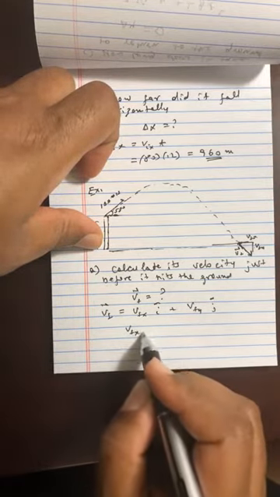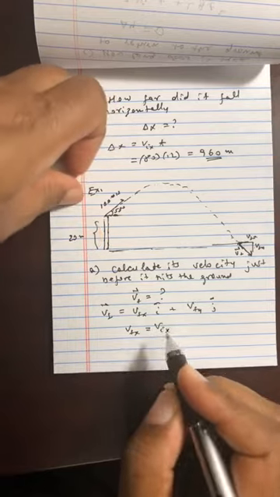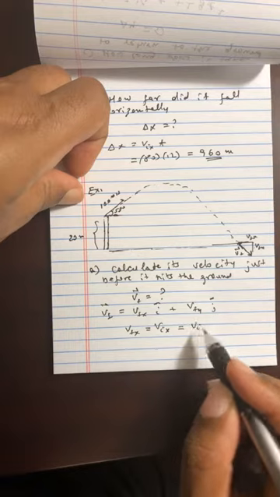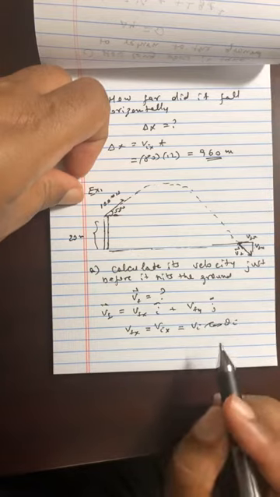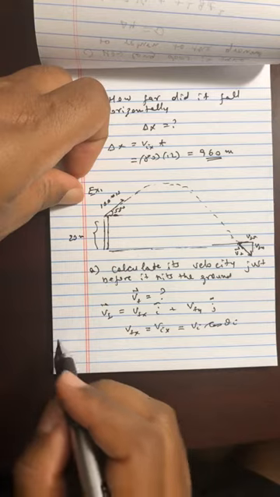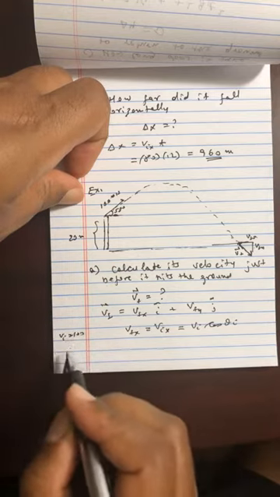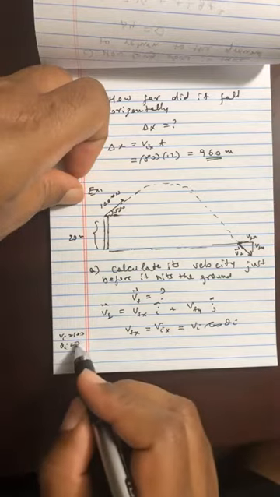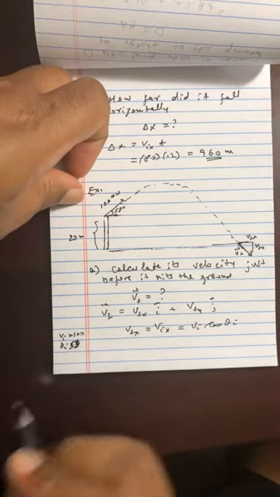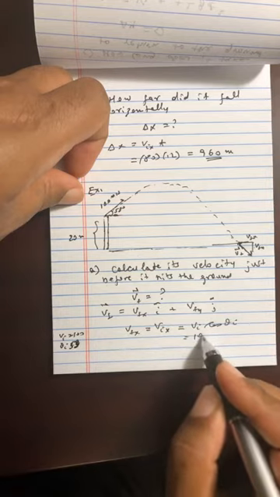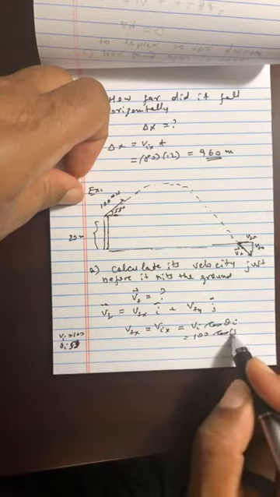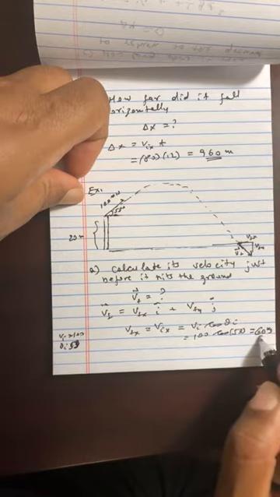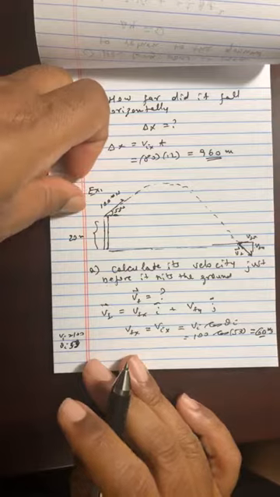Now VFX is the same thing as VIX. So we know it's VI, the speed, times cosine of theta. As you see from here, our initial speed is 100, our angle is 53 degrees. So this would be 100 times cosine of 53, which is going to be 60 meters per second. Okay, how about VFY?